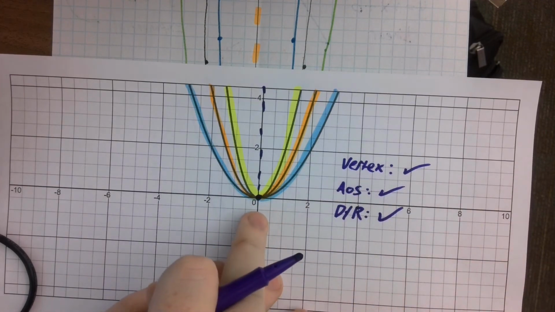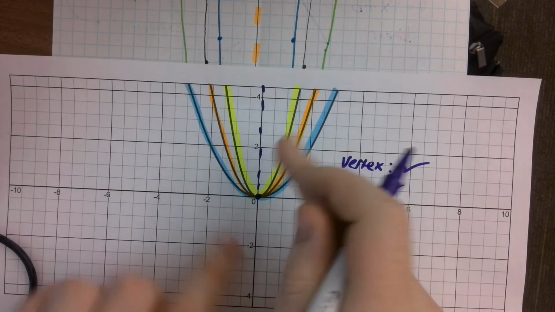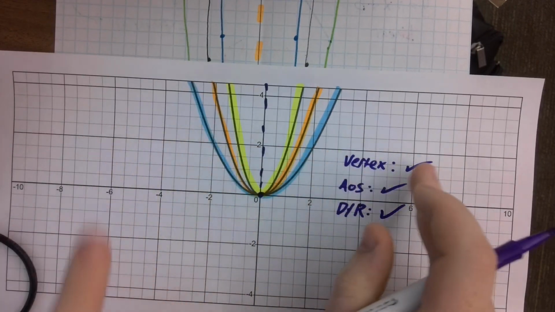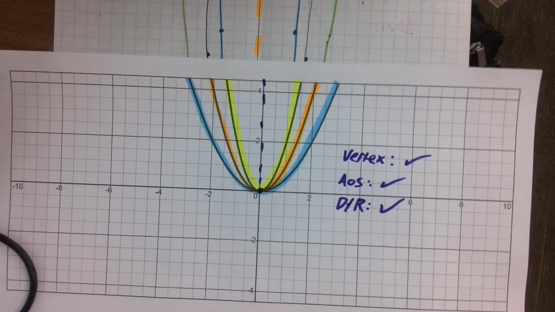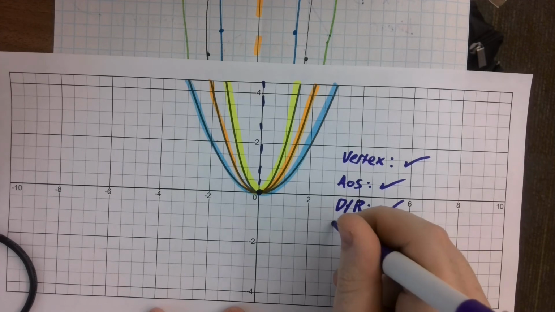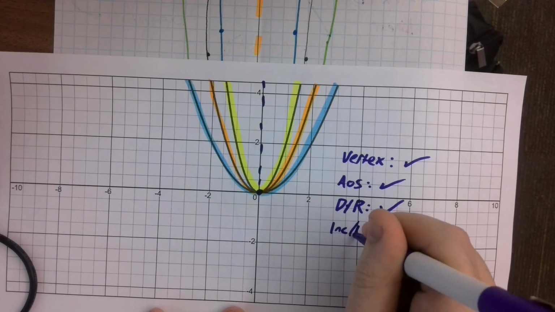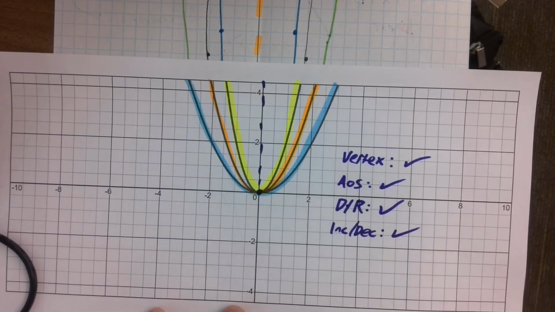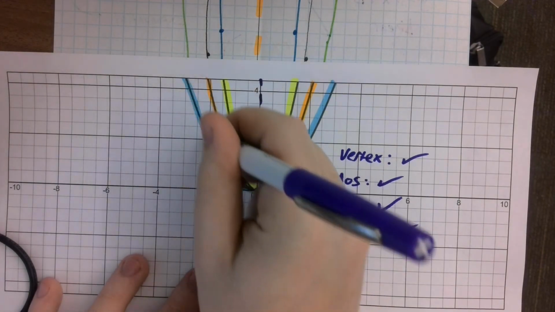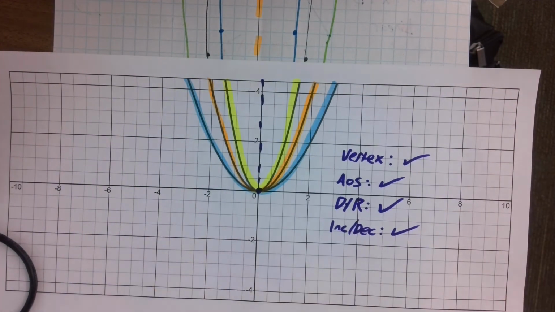The domain and range, both the same. The lowest point is still 0, but it goes up to infinity. And these graphs are always going to get wider and wider and wider. Domain and range is the same. Increasing and decreasing, still the same. It's still decreasing on the left and increasing on the right. So what really did change here?